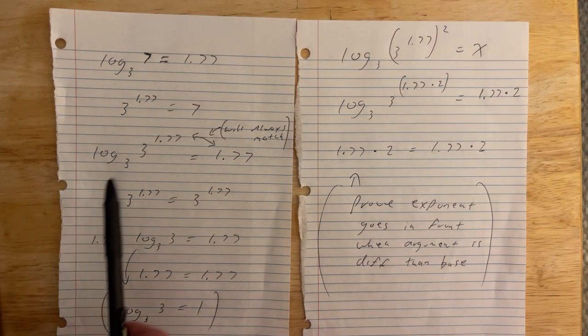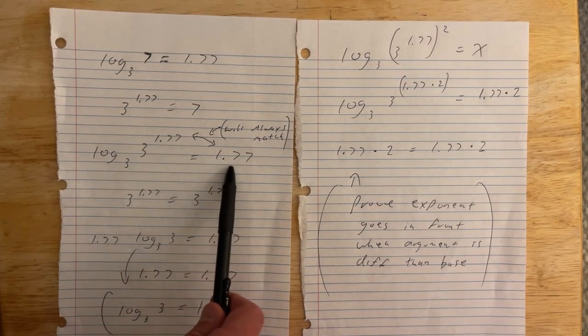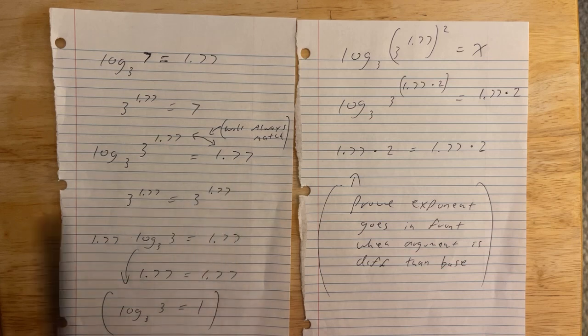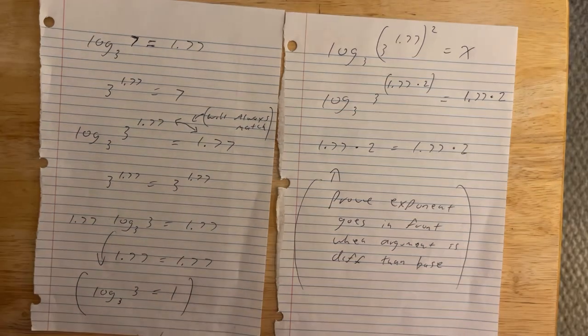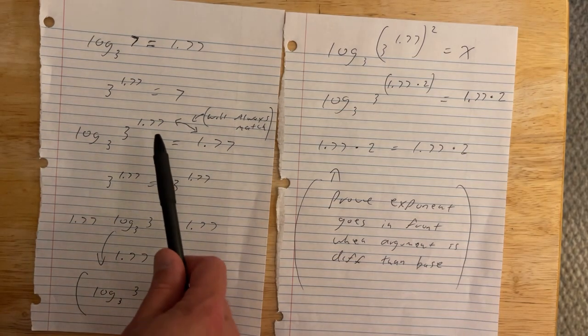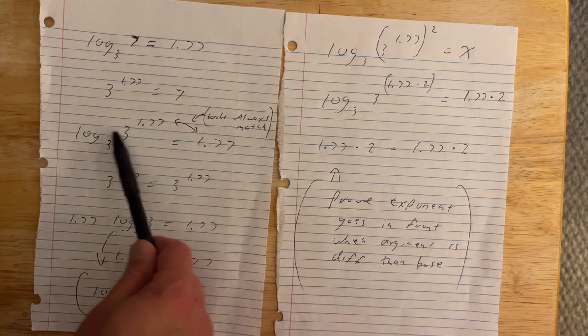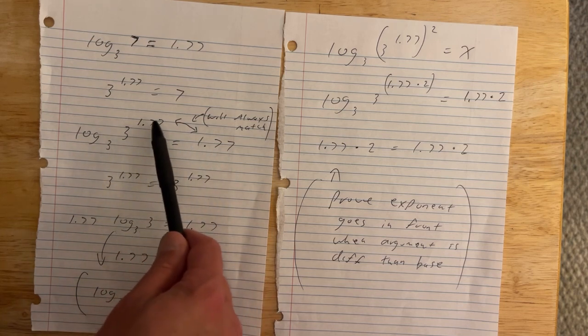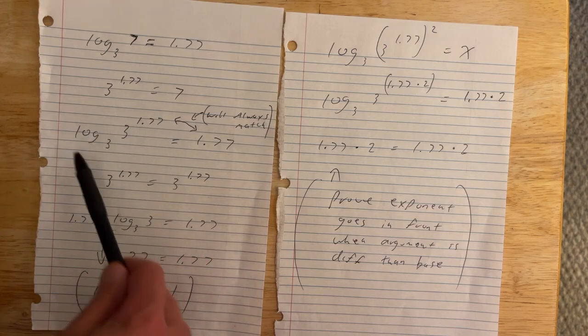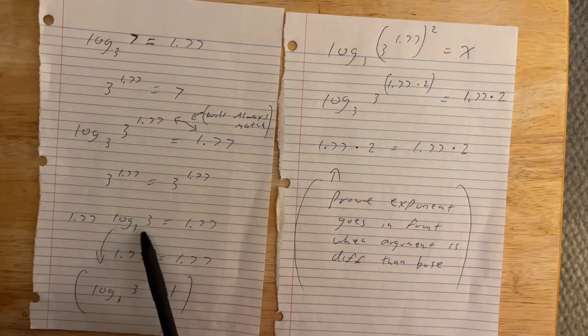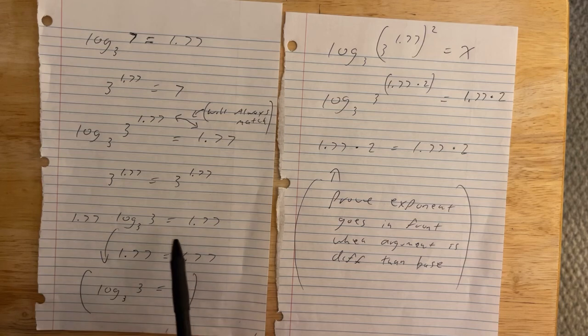And what this means is that this exponent right here will always match the answer right there. So now since this 1.77 will always match this 1.77, then that means this part right here would have to be 1. So what you do is just bring this part down right here, and you got 1.77 log base 3 of 3 equals 1.77.